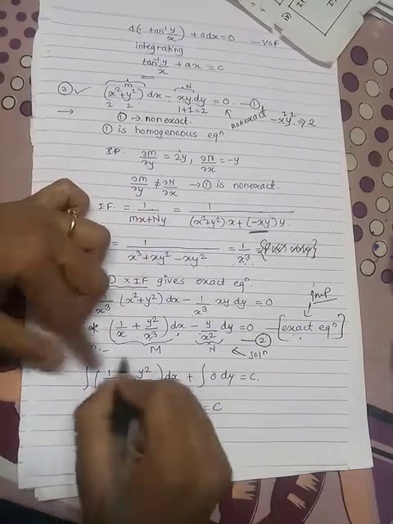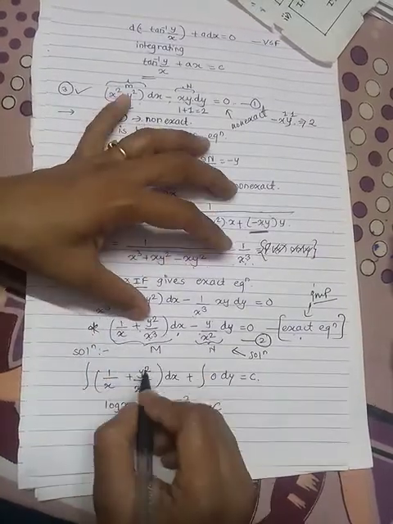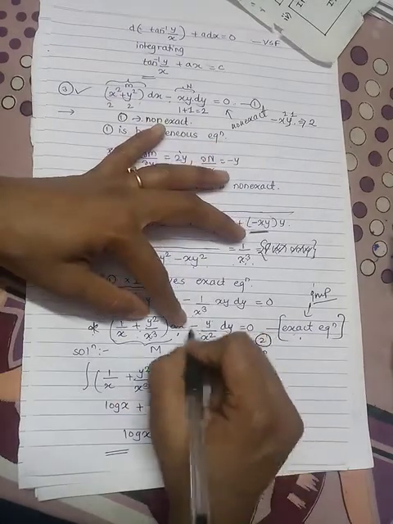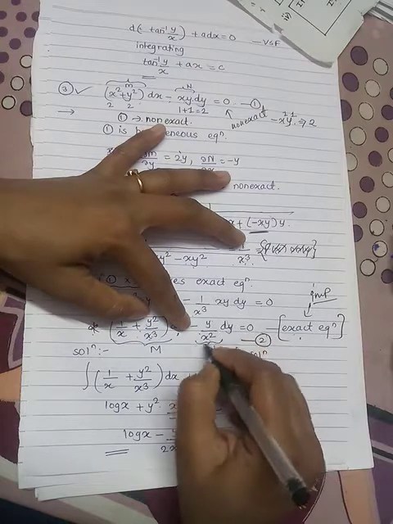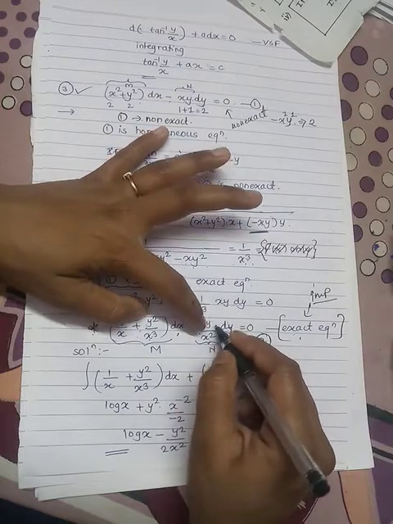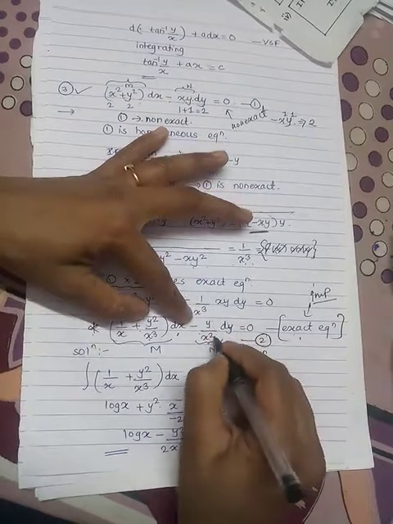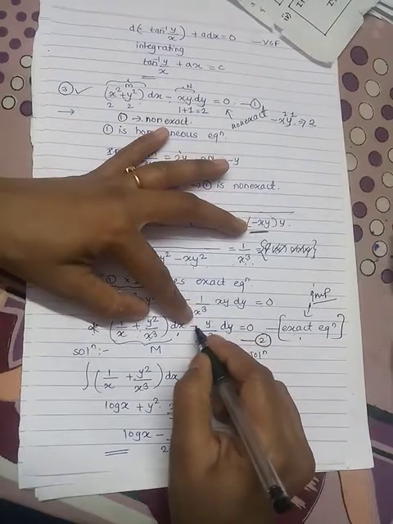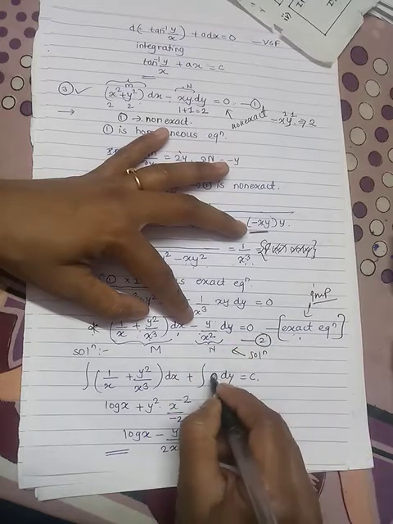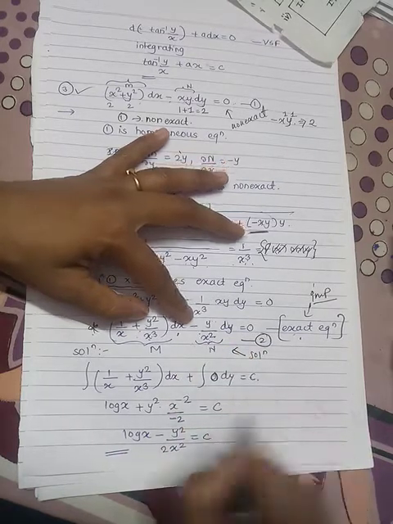So integration of M dx, this is your M, plus integration of terms in N free from x. So in this N value, there is no term in which x is absent. Here x is present in this term, minus y upon x square. x is present. Hence take 0 dy equal to c.